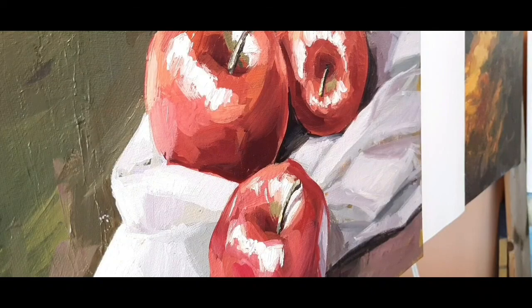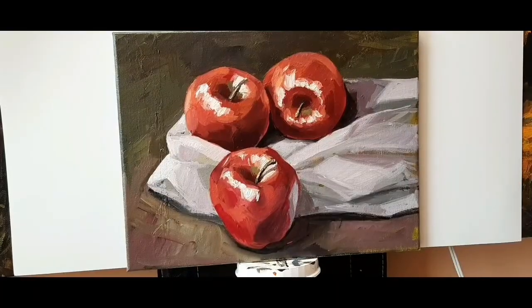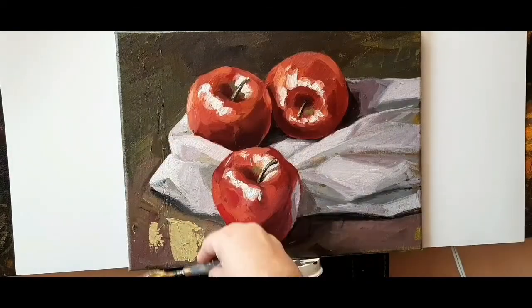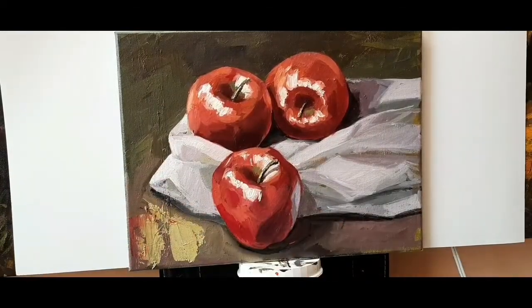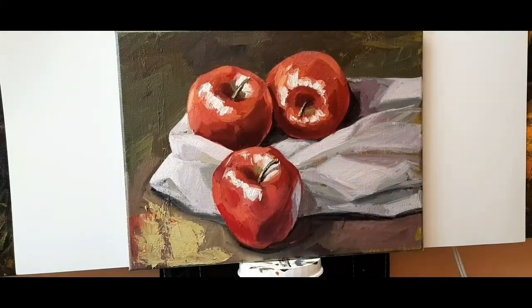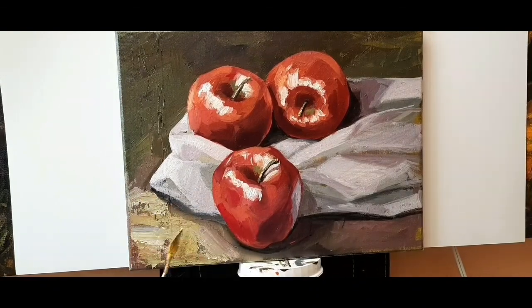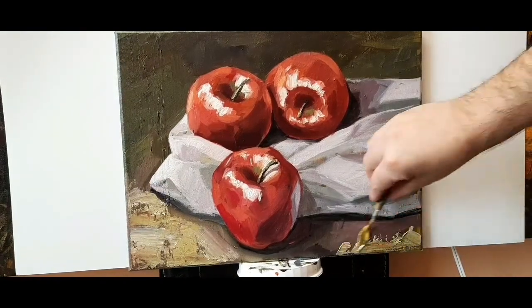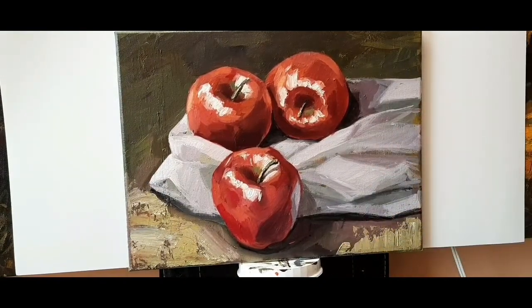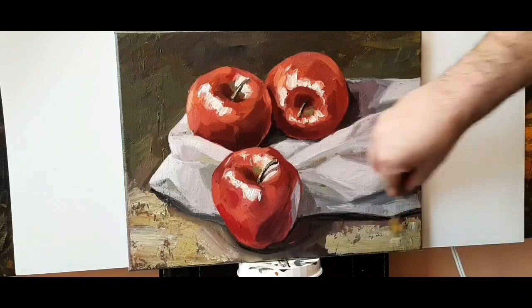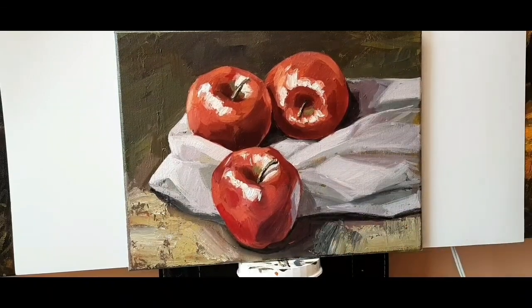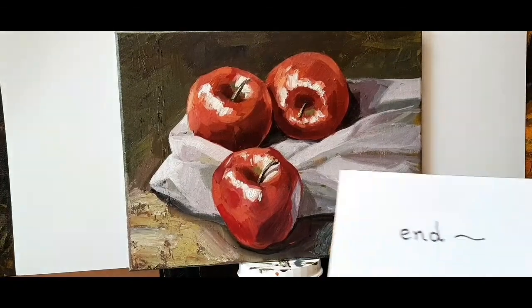Even now I am starting to think, oh, maybe the cloth, the tablecloth, could be a little more done, a little more meaty and three-dimensional. You know, I barely touched on it. So this is an exercise in painting. We're using simple still life, simple objects. Paint what you love. I love looking and drawing and painting apples.